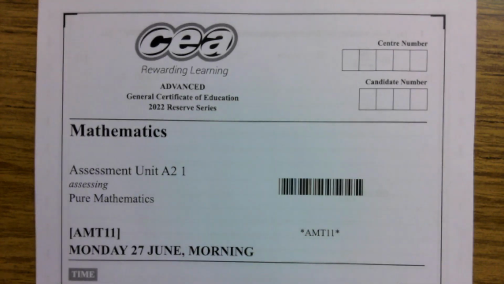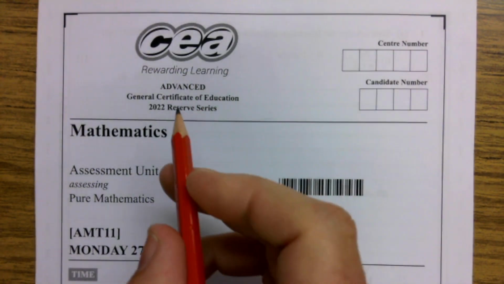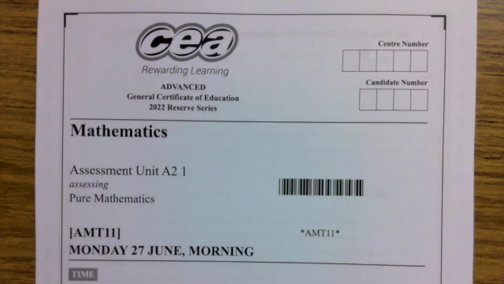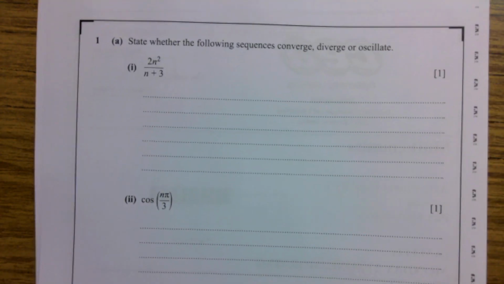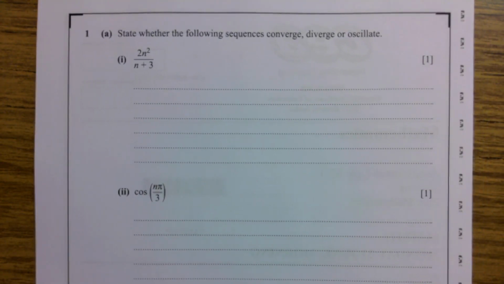This is question 1 from the CCEA A2 Pure paper. Now this is the reserve one from 2022, so let's take a wee look. State whether the following sequences converge, diverge or oscillate.